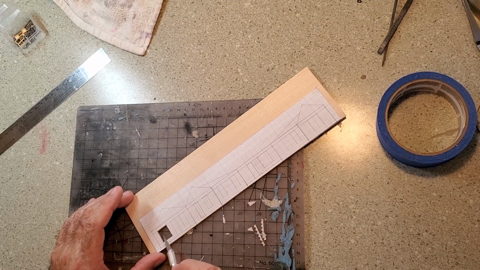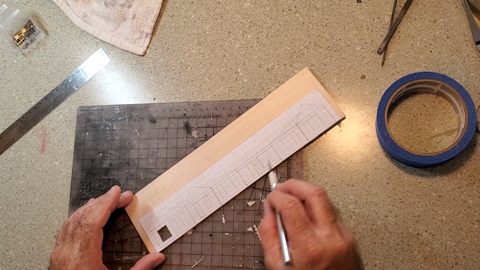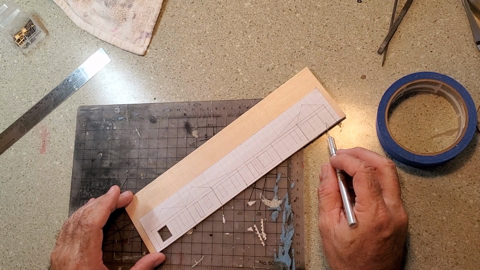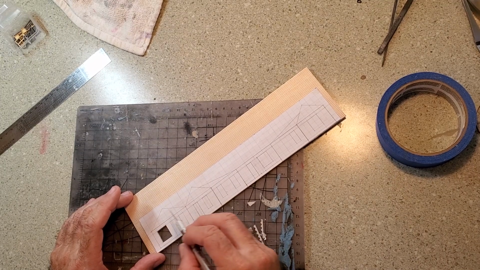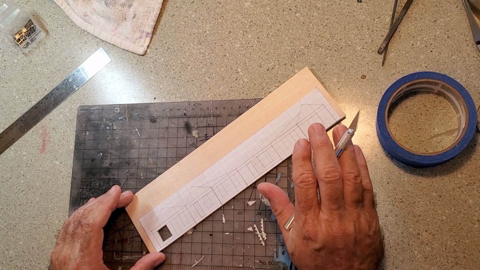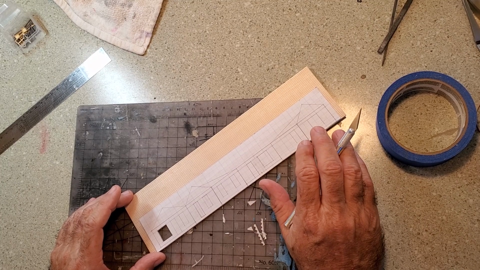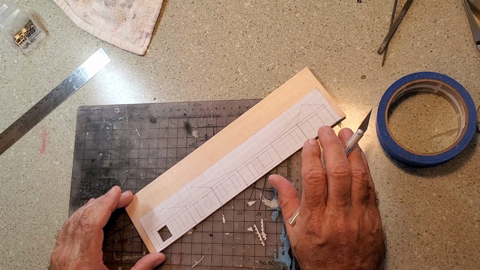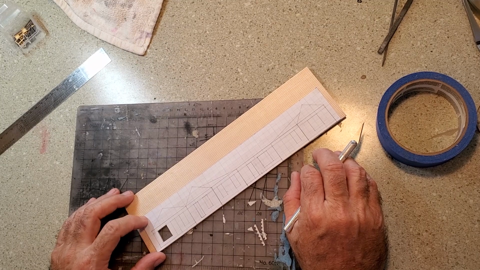So I'm going to end the video here. I'm going to cut the rest of these windows out, and today I'll cut the 4 walls out, and I'll stop there. I'll let you guys catch up. If you're following along doing the same thing, I don't know. If you guys are, let me know.